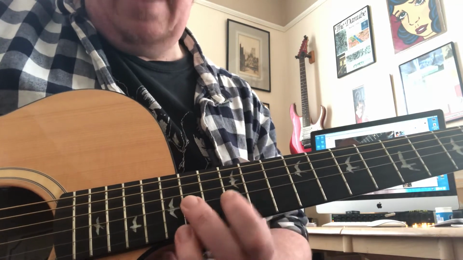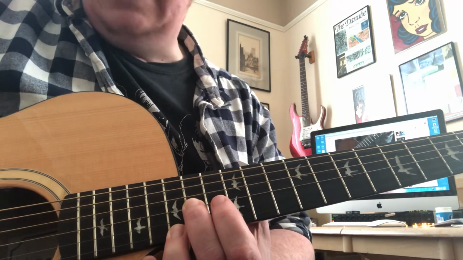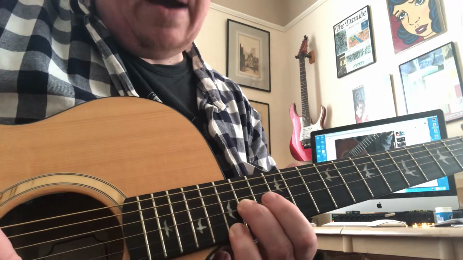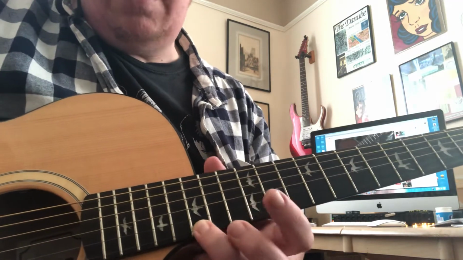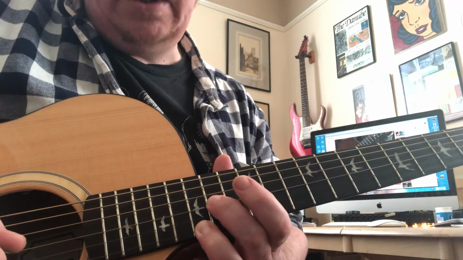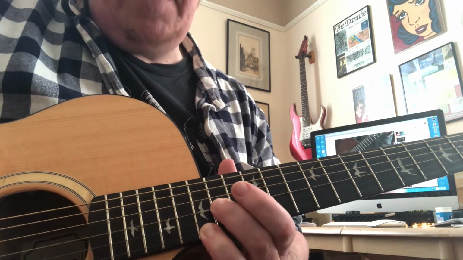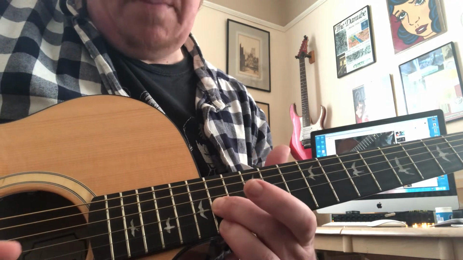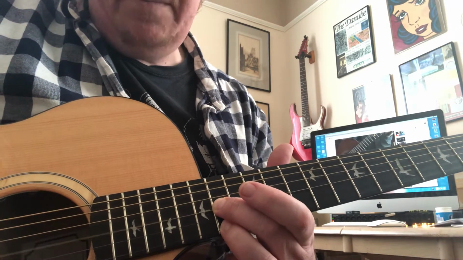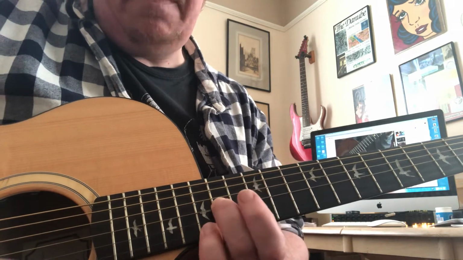Okay. Then the second half of it, that is the same every time we play this around, well, I'd play the 15th on the E string and then the 14th on the G. And then I move my third finger down and play the 14th on the E and the 14th on G. So.